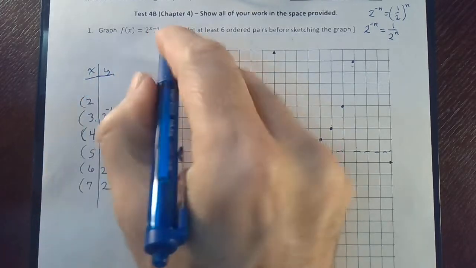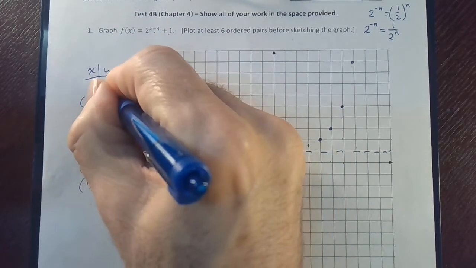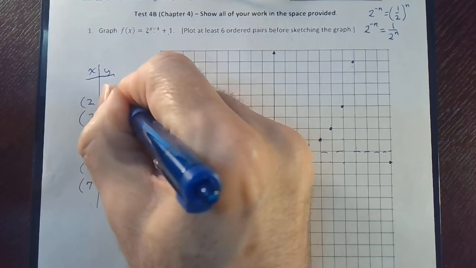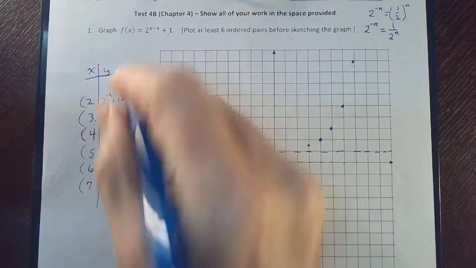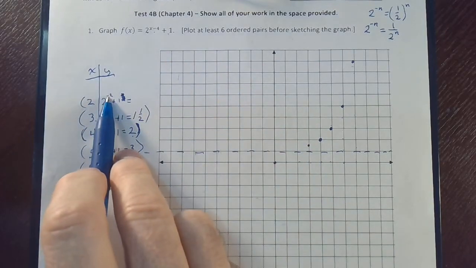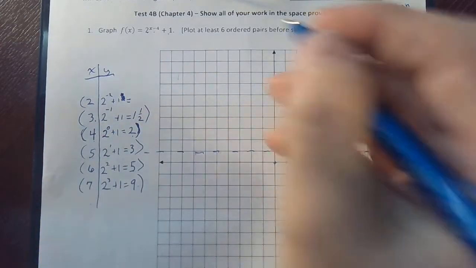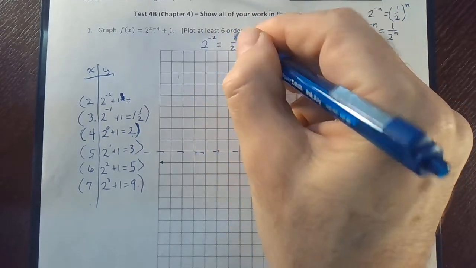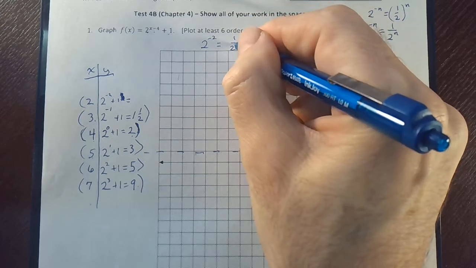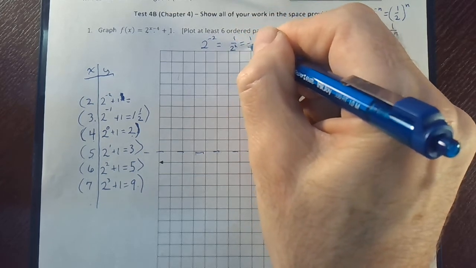If x is 2, I'm going to get 2 to the negative 2 plus 1. Sorry about that. 2 to the negative 2 is 1 over 2 squared, which is 1 over 4.